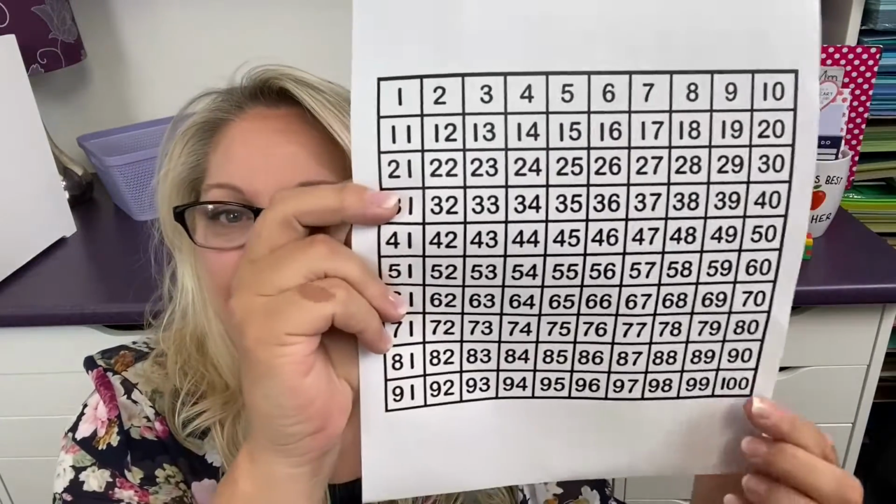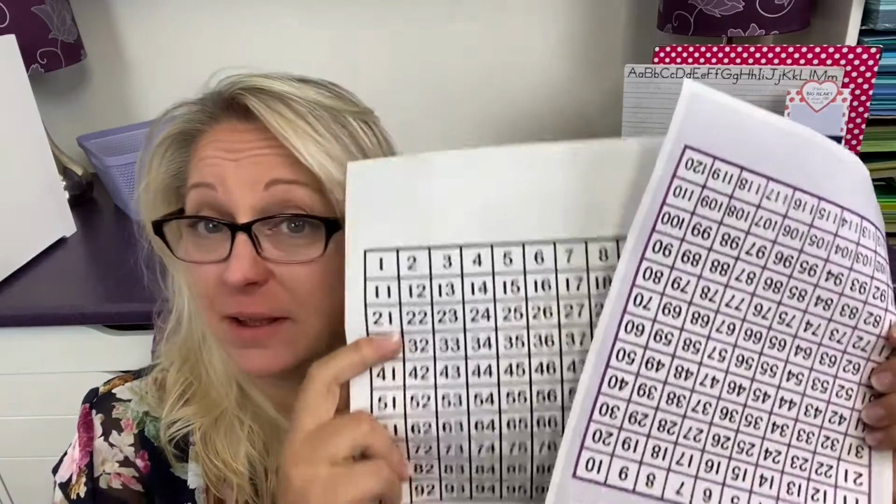So there are two types of 100 charts out there. There is the up to 120 chart, and there is the up to 100 chart. And it just really depends what your curriculum is as to which chart you would use. But for today's purposes, we'll just call these hundreds charts.